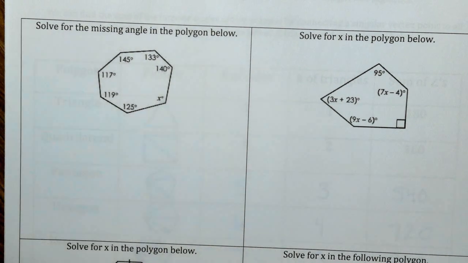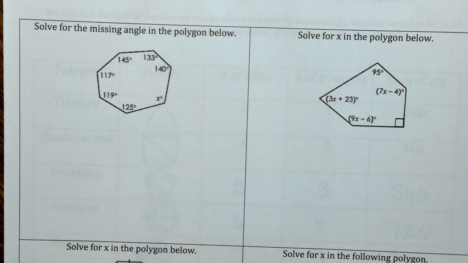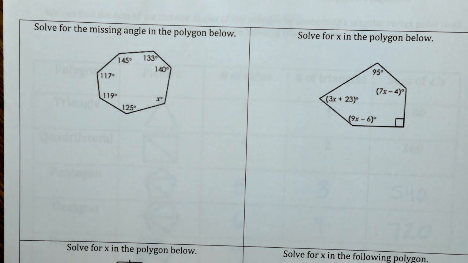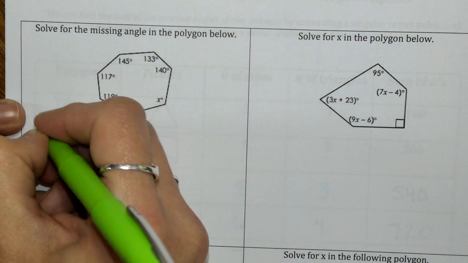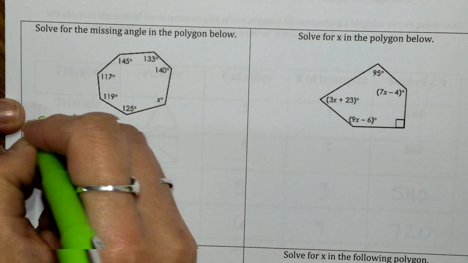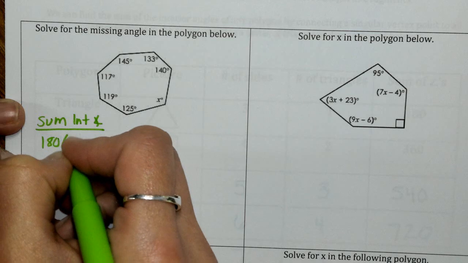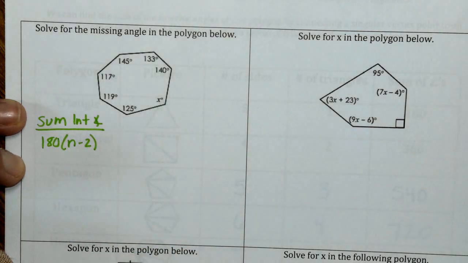We want to find the missing angle. Well, the first thing we need to do is figure out what do they all add up to be? What is the sum of these interior angles? So, to do that, we're going to go ahead and use our sum of interior angles formula. Here's our sum of interior angles, which was that 180 times (n minus 2). It's the sum, not each.